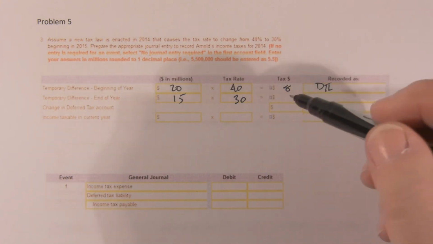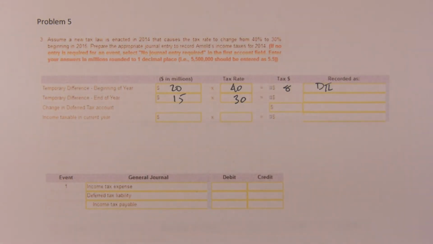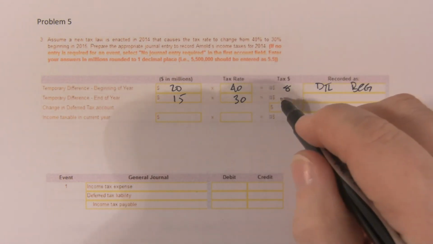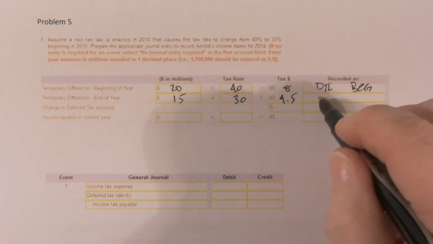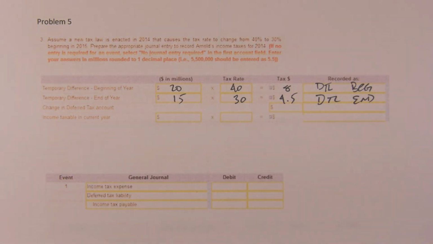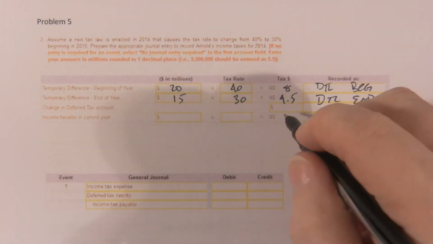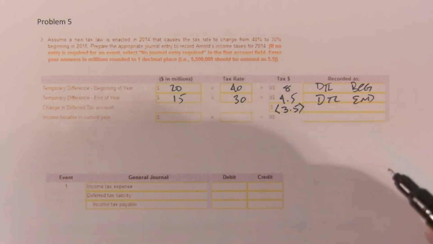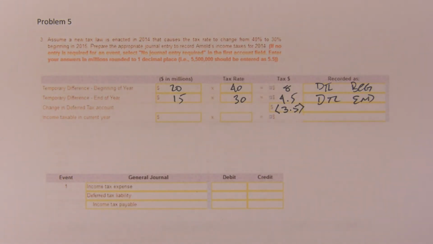Okay? So 30% of that is 4.5 million. So that's the ending. That's the DTL at the end. So altogether we have a change in the account. It has to go down. The DTL has to go down by 3.5.